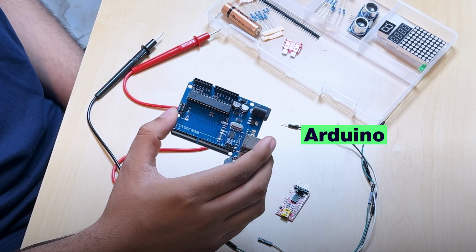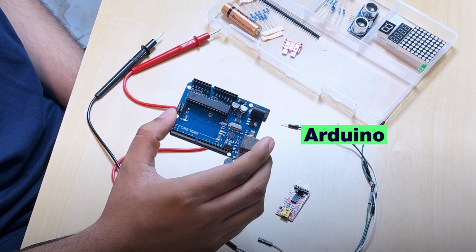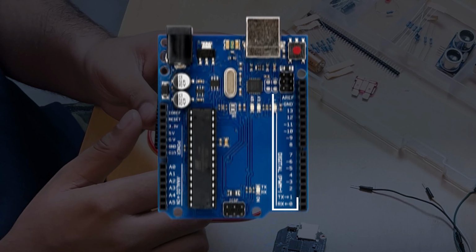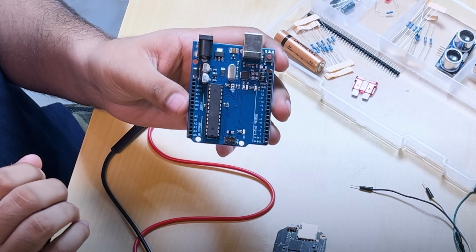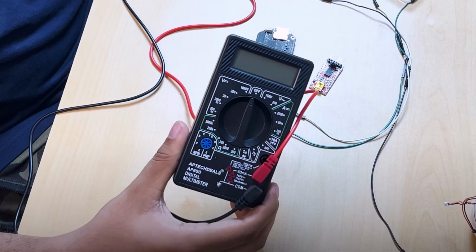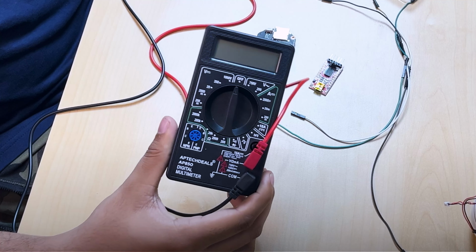Otherwise, basically it has a chip, the ATmega chip, which allows you to convert USB to serial data, and also has the RX, TX and ground ports that will be utilized for the UART connections in 99% of your devices. Now, this multimeter that I got from Amazon cost me 200 rupees.